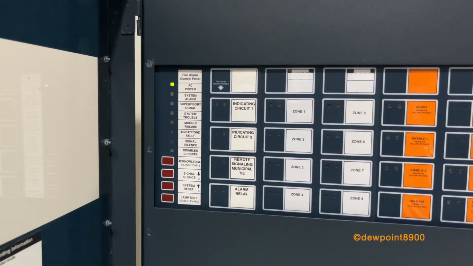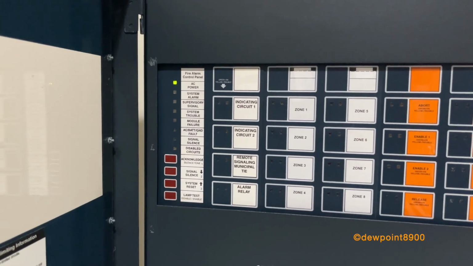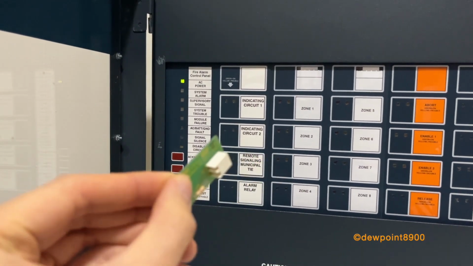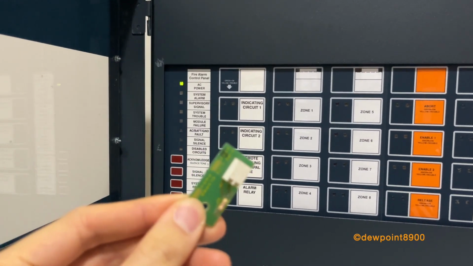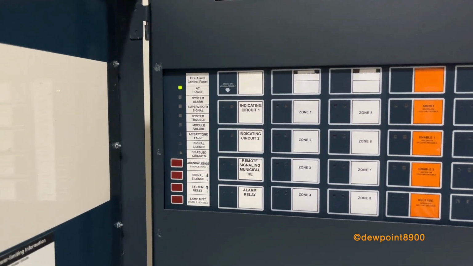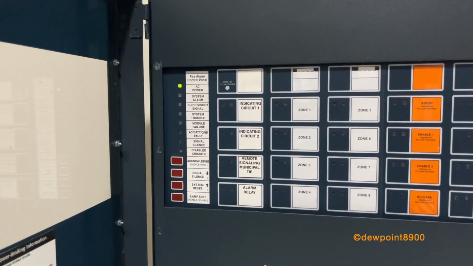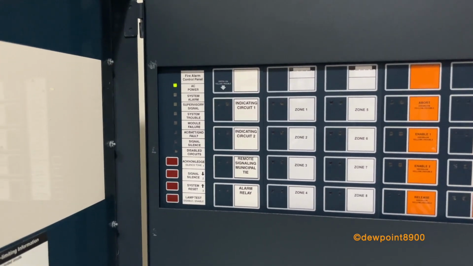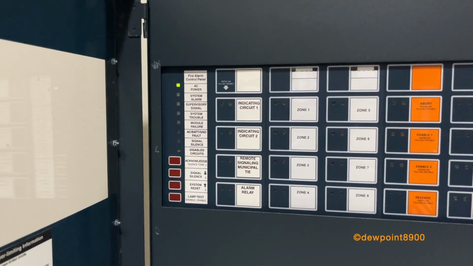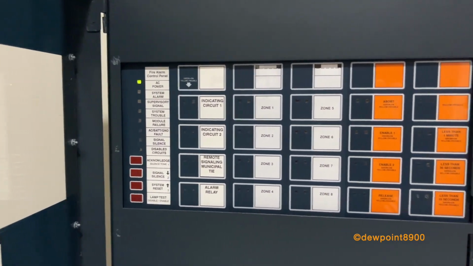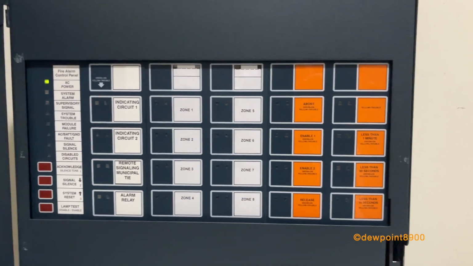Programming on the System 500 is nearly identical to the System 5000 and involves using a programming key that plugs into the CPU module. If you don't have one of these, you can always just use a 47k ohm resistor and wrap it around the programming key terminals. Outside of a few different menus and options, the programming interface is roughly the same, although it's a little bit different as there are no buttons on the modules.